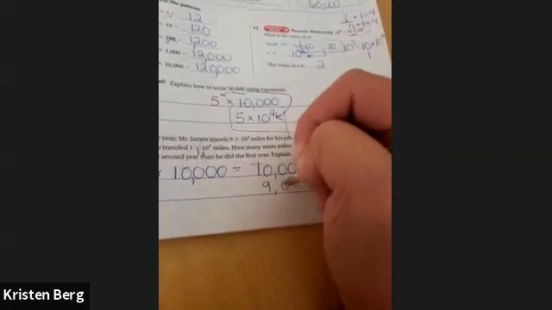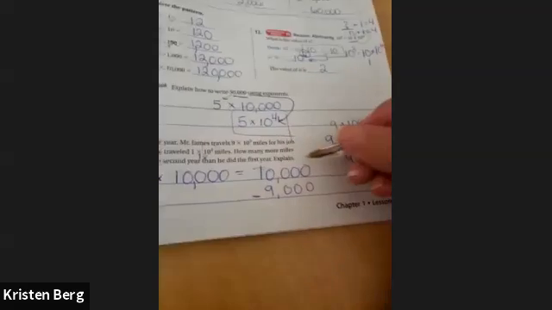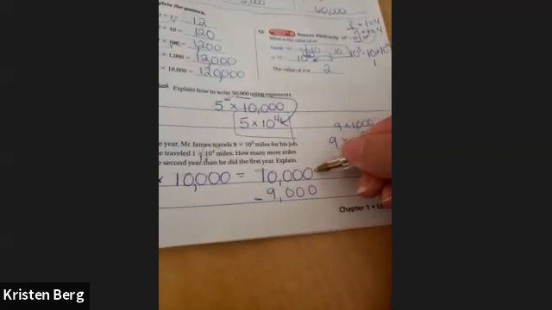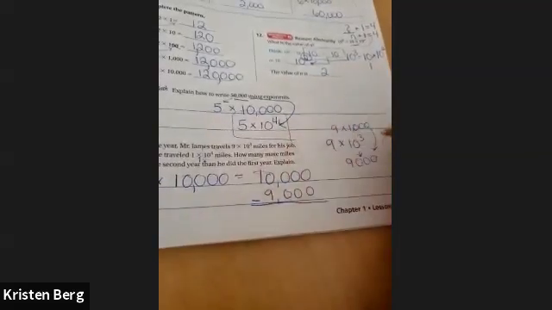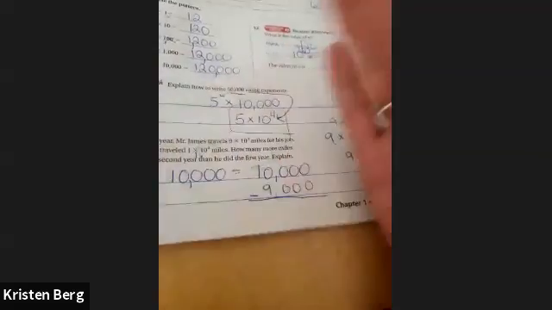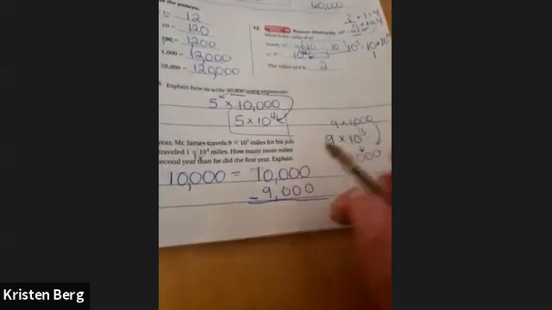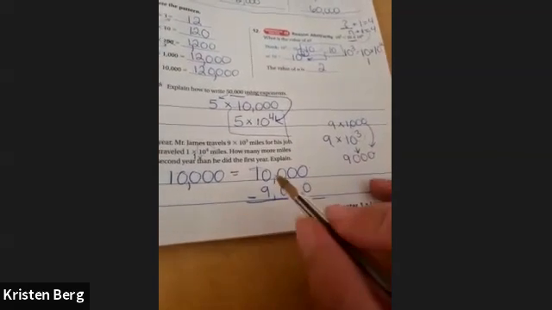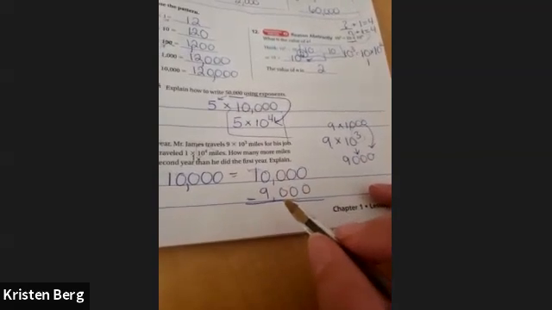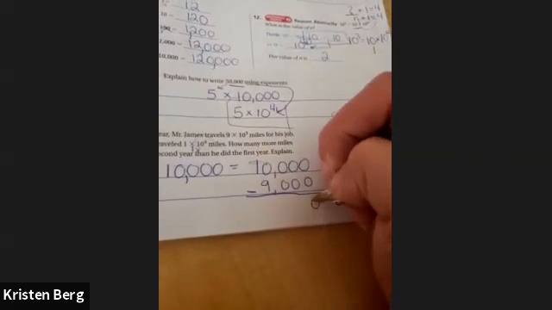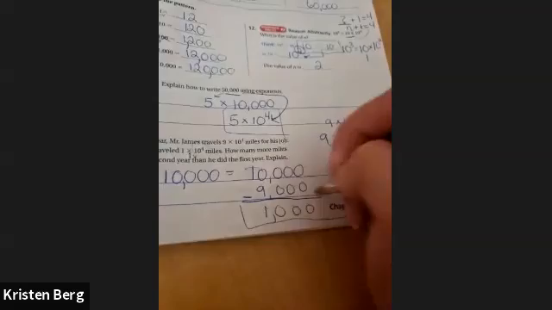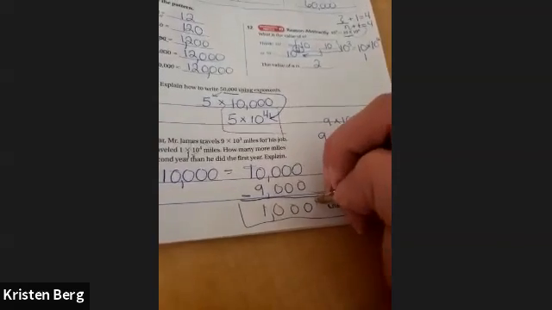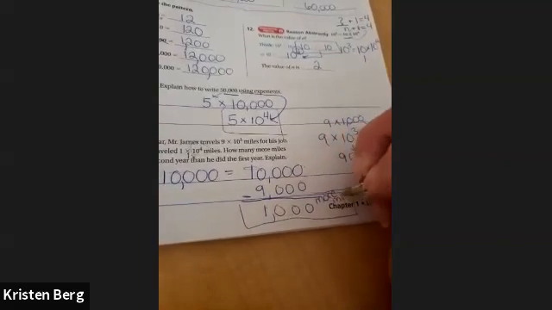So they wanted to know how many more miles did he go the second year than the first year? Well, in order to figure out the difference between those two, you would be subtracting. So what is 10,000 minus 9,000? You would go 0, 0, 0. Then 10 minus 9 is 1. That would be 1,000 more miles. Okay.